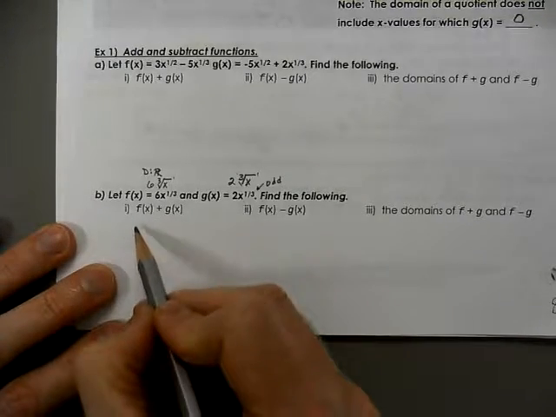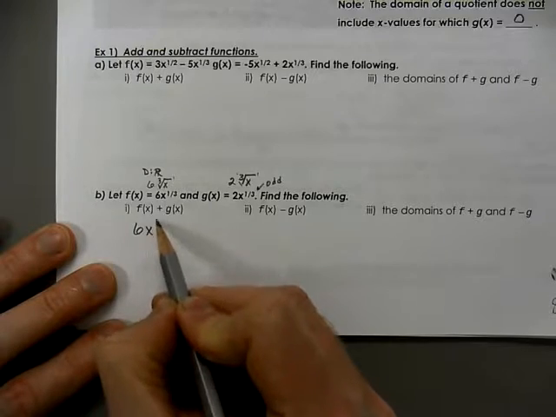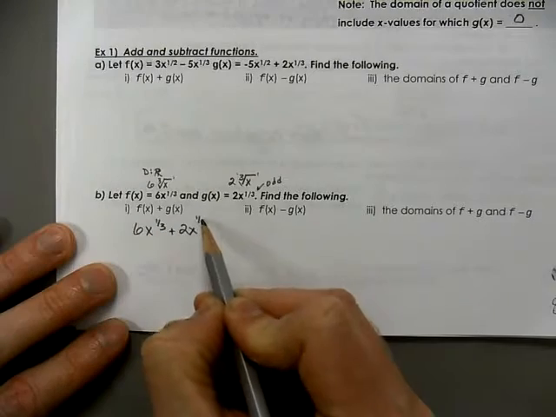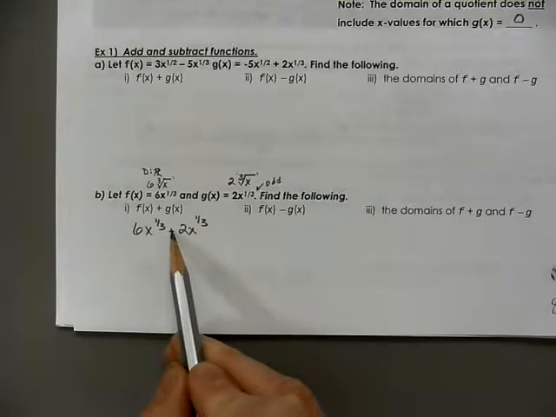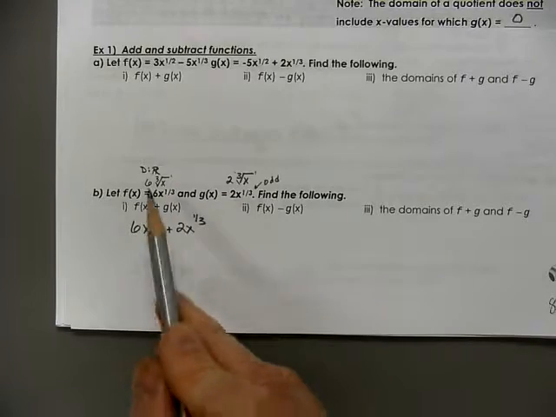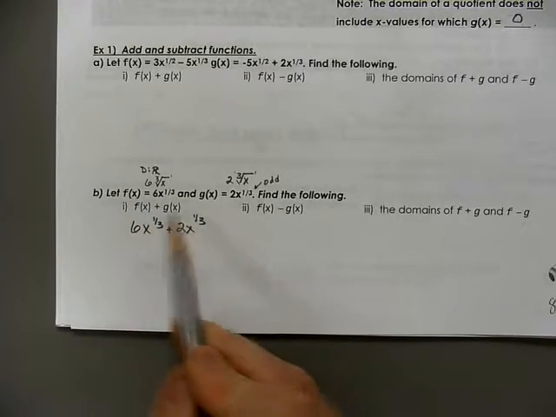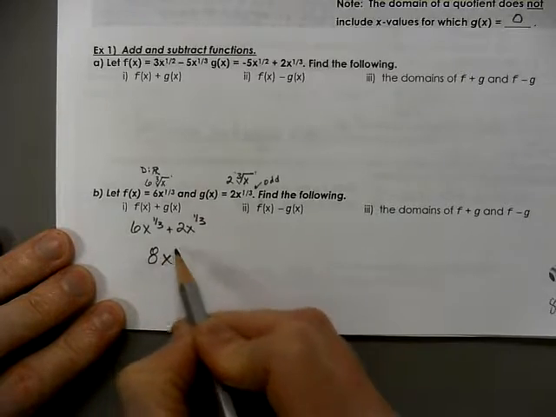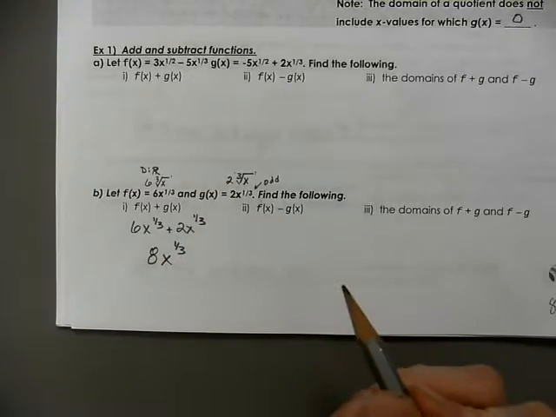So when we go down here to add them together, not much is going to happen. The only way you can add two expressions together is if they're like terms. You could put them in radical form, you could keep them in exponential form. This would be 8x to the 1/3.